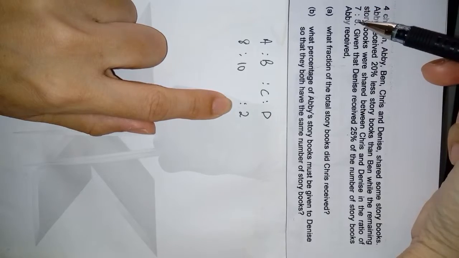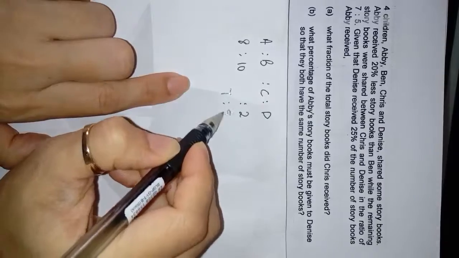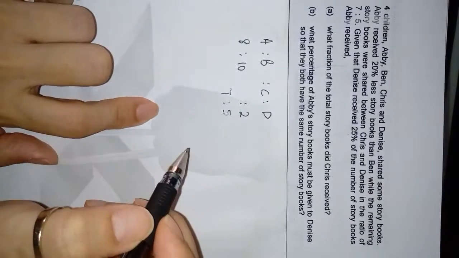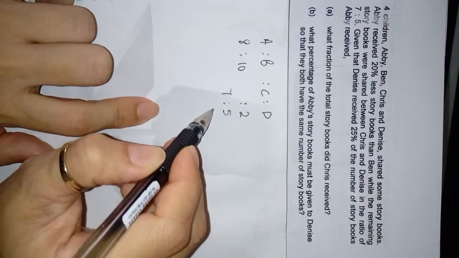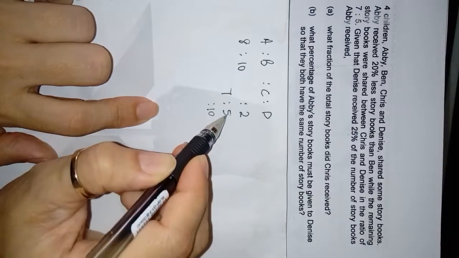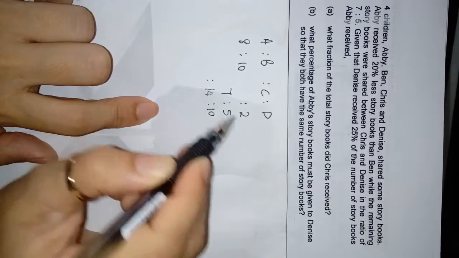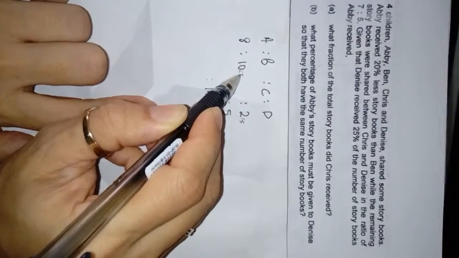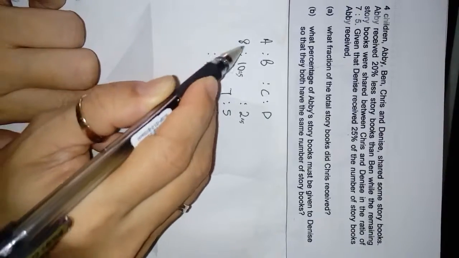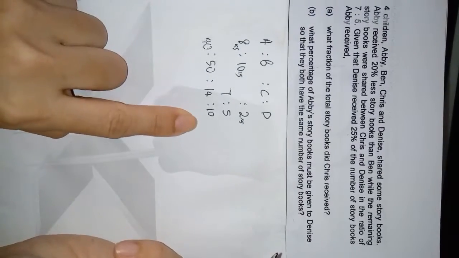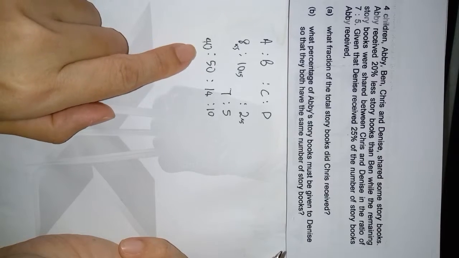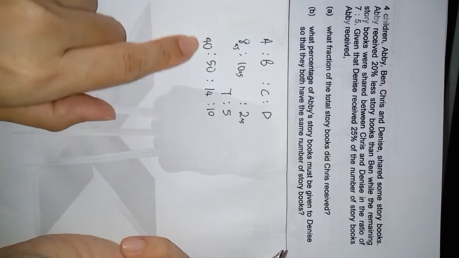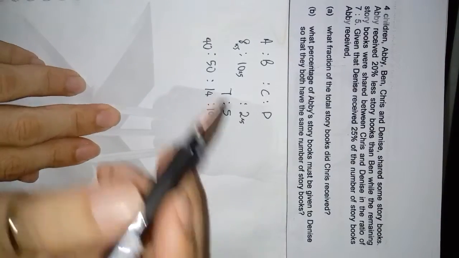How can you make the 2 and the 5 the same? You can take their LCM. 2 and 5, you get 10. Times 2 to get 10 for Dennis's 5, times 5 for the 2. I prefer them to be in equal proportion. And from here you can reduce to lowest terms.